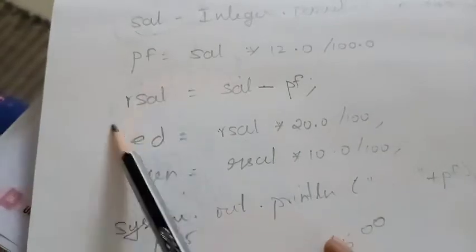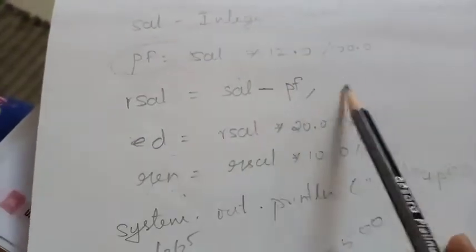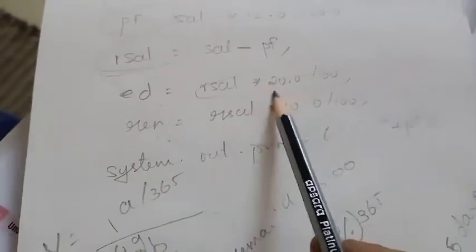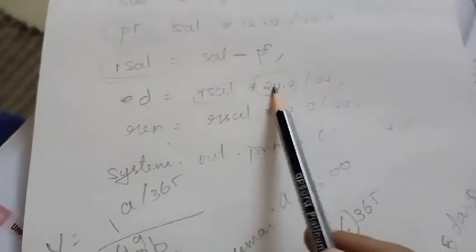So to find the remaining salary, we do salary minus the PF. That gives you the remaining salary he will be having in hand, and from that we find how much he spends on education. They have said it is 20%. So remaining salary into 20 by 100 gives you the 20% of that salary used for education.